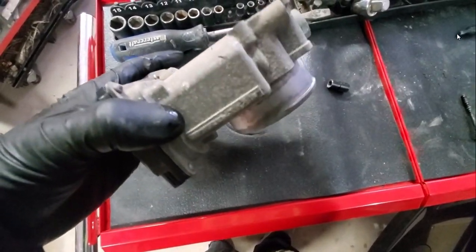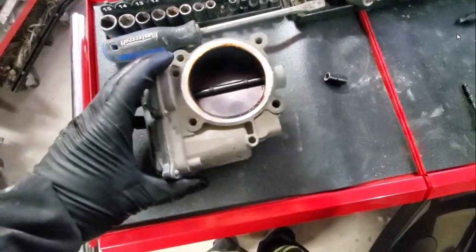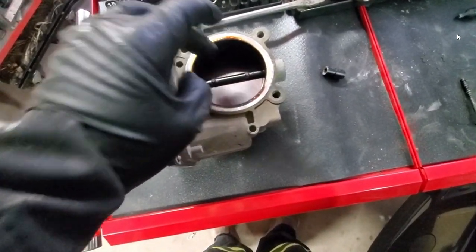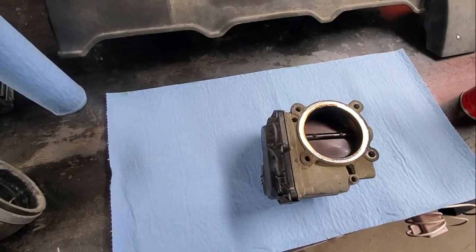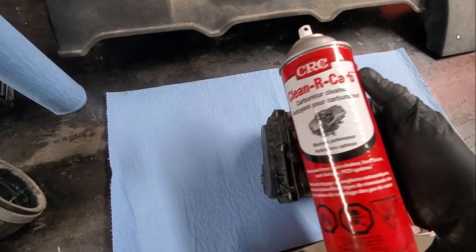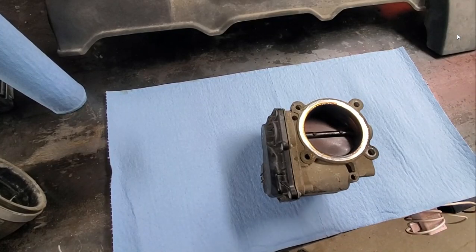So this is the throttle body. You can see it's quite burned inside. It's not too terrible, like I have seen worse, but there's lots of soot. So to remove it, I will use carb cleaner.